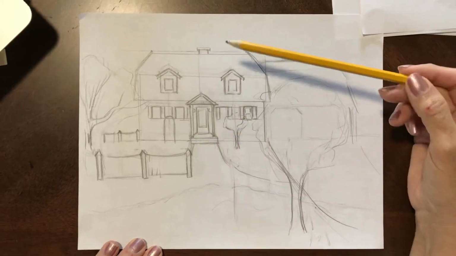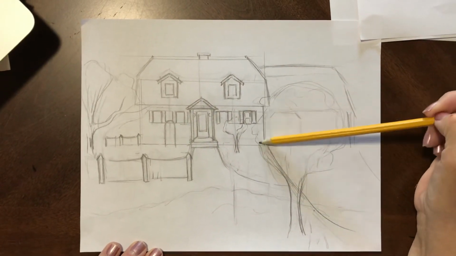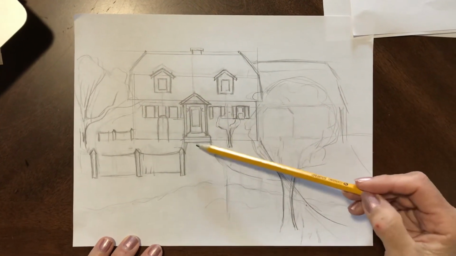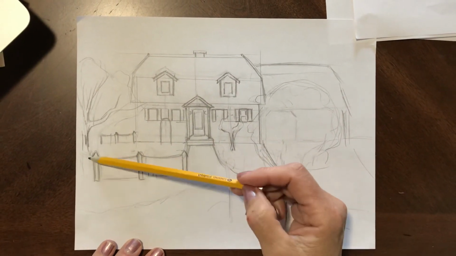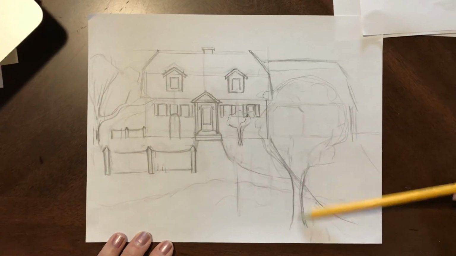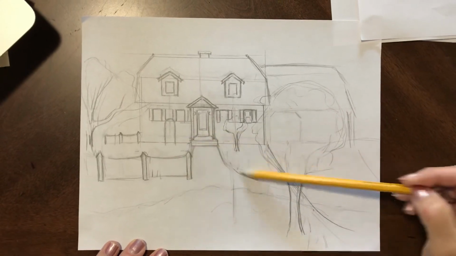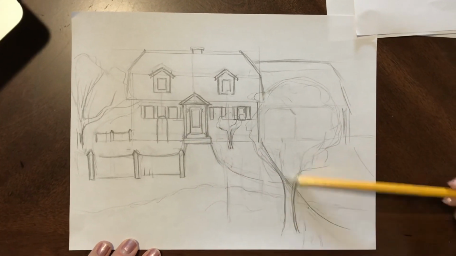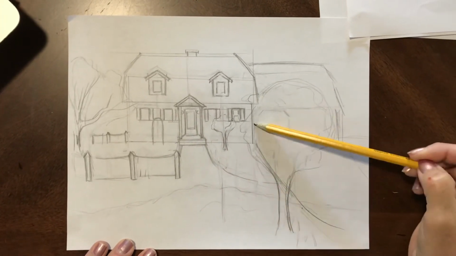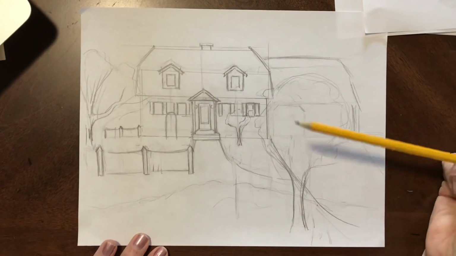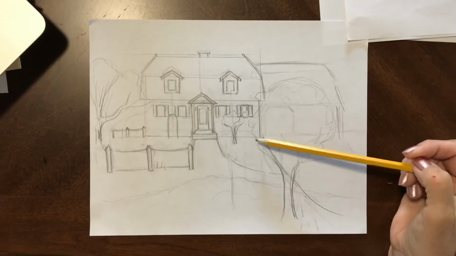So I think my plan at this point is to make the house pretty accurate, and then be a little bit funkier and more creative with my trees and with some foliage and the outside things. I'll probably make them more lyrical, whereas this is not lyrical. This is very geometric and precise. Okay, so that's as far as I've gotten so far.